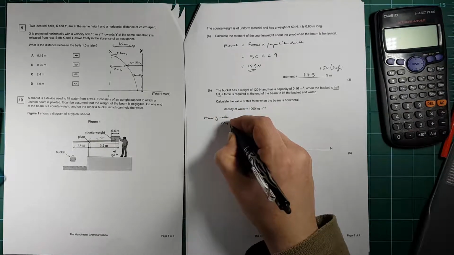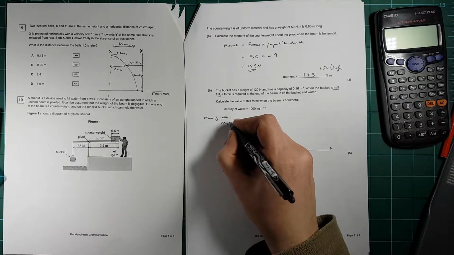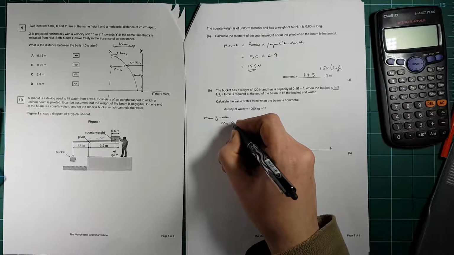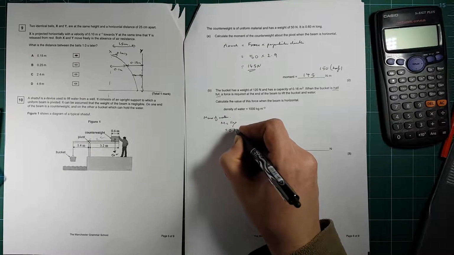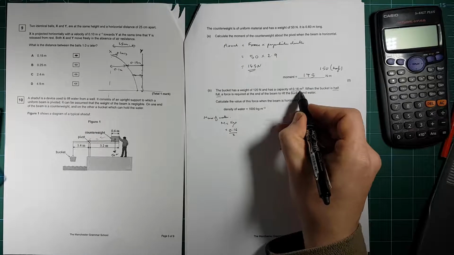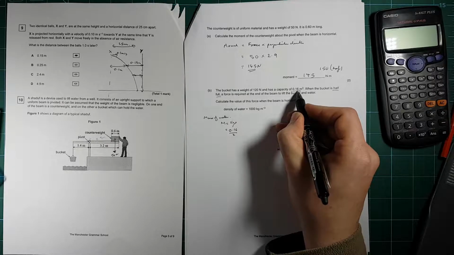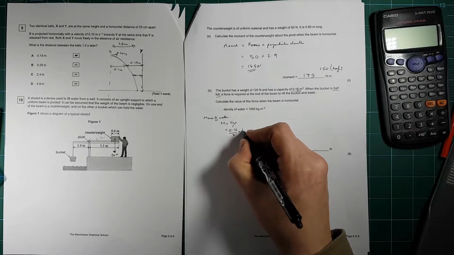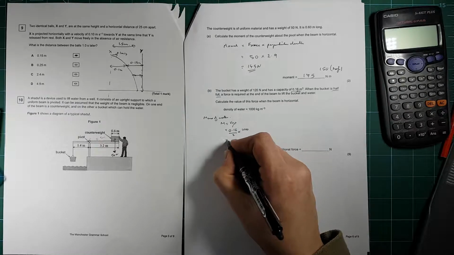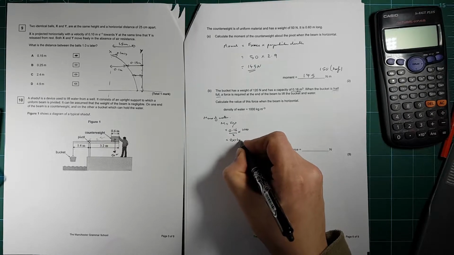The mass is equal to the volume times the density. So that's equal to 0.16 divided by 2, because it's half full, remember, times 1000, which is equal to 80 kilograms.